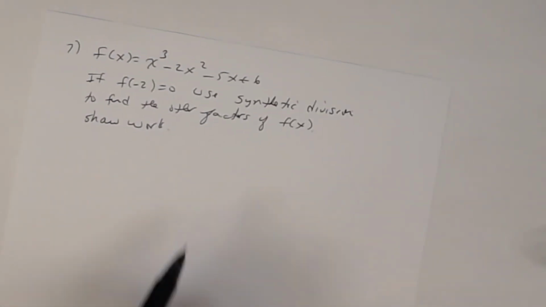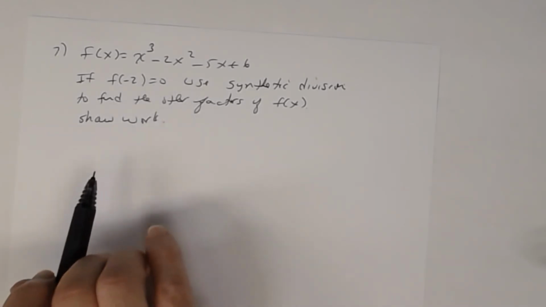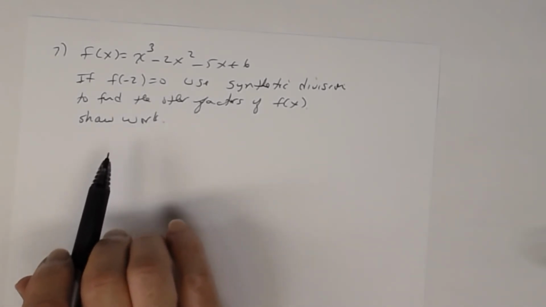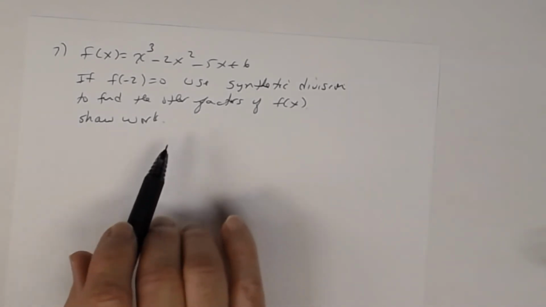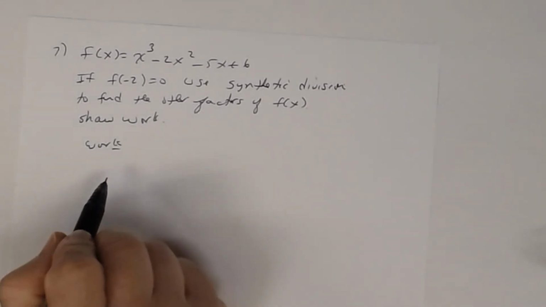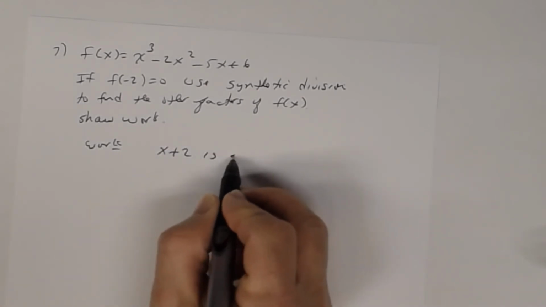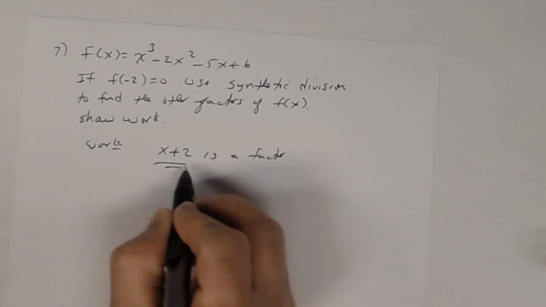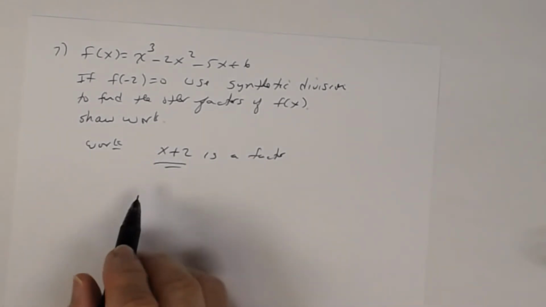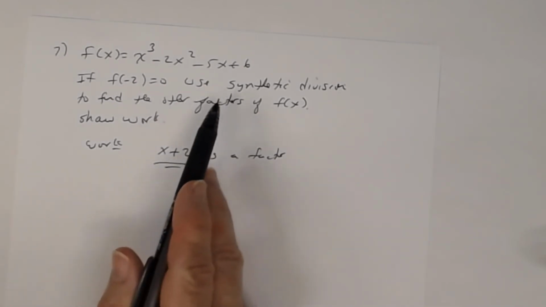All right, let's look at number 7. In number 7, we have this polynomial function, and this time you're told f of negative 2 is equal to 0. You want to use synthetic division to help you find the other factors. Here's your work. Since f of negative 2 is equal to 0, by the factor theorem, x plus 2 is a factor. So I know one of my factors, and to find the other factors, I'm going to use synthetic division.